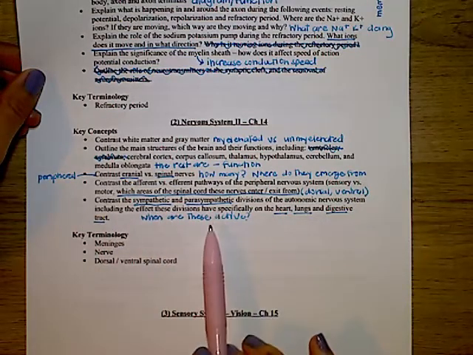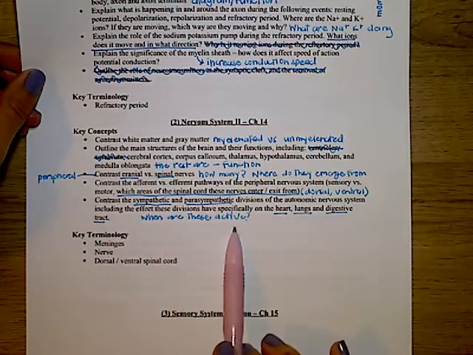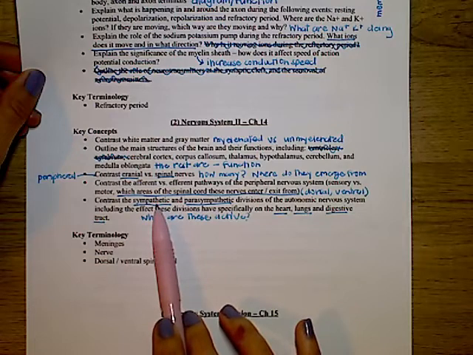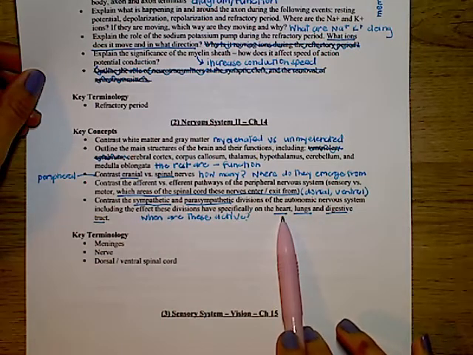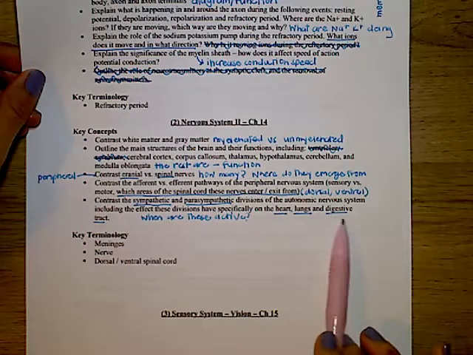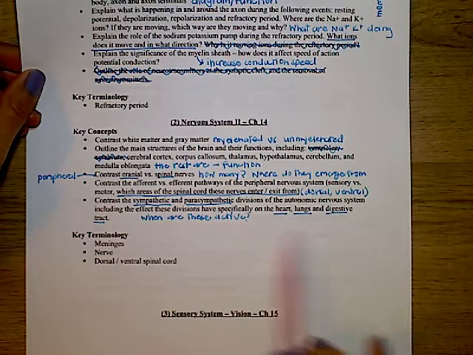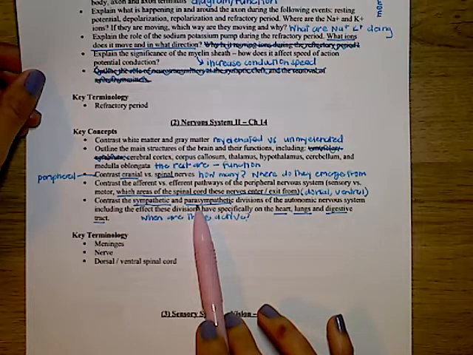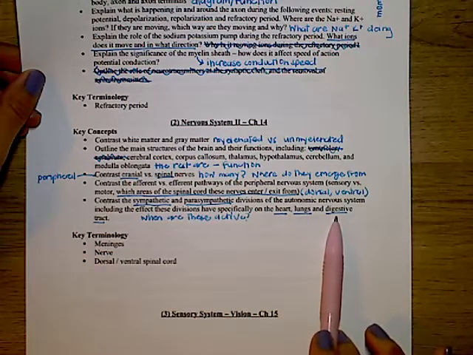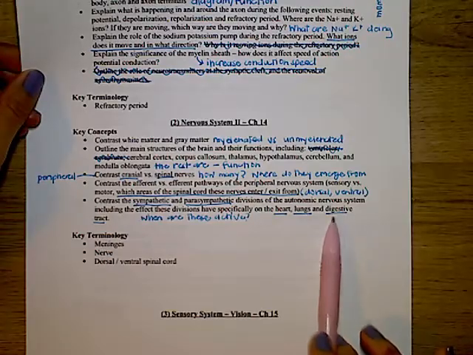Sympathetic and parasympathetic, know when these are active. So remember, sympathetic is like fight or flight type things when you're excited, nervous, and that's going to increase the heart rate. It's going to increase your breathing rate. It's going to slow down digestion. And then parasympathetic is the opposite, rest and digest. So it's going to slow these two down and increase your digestion. So that's nervous system 2.